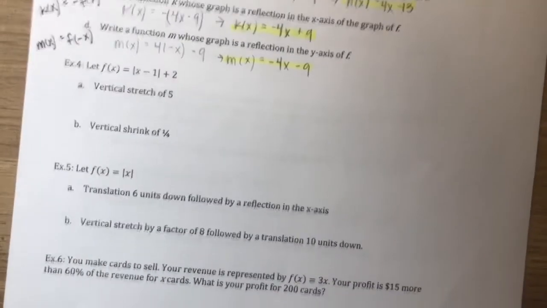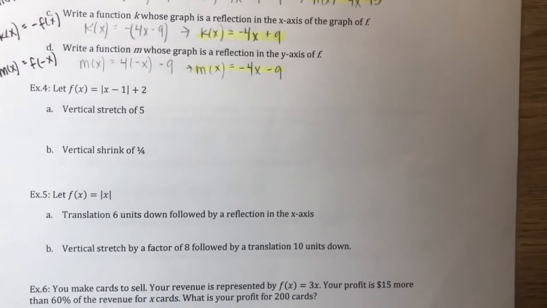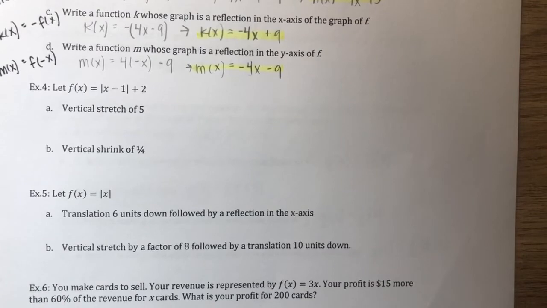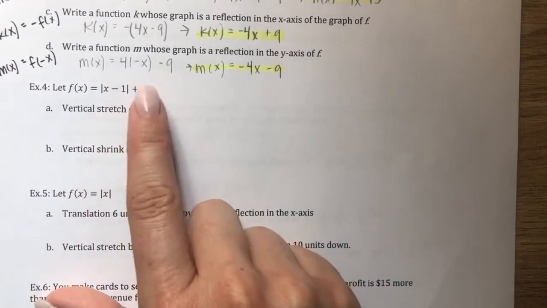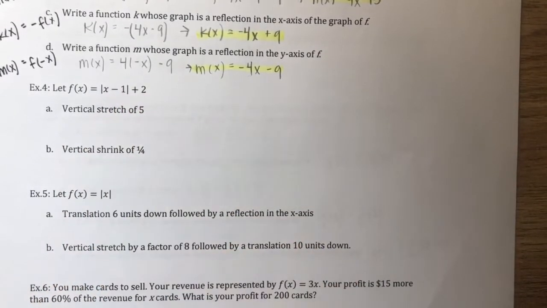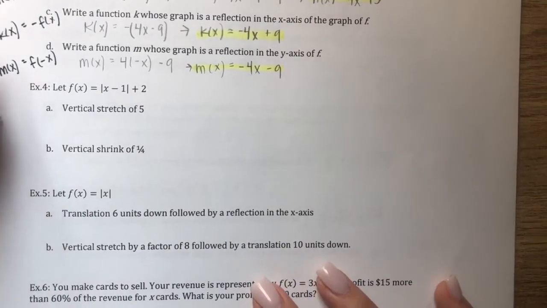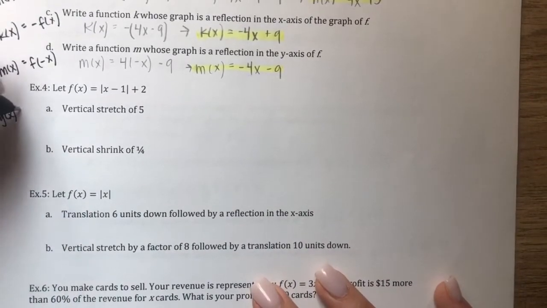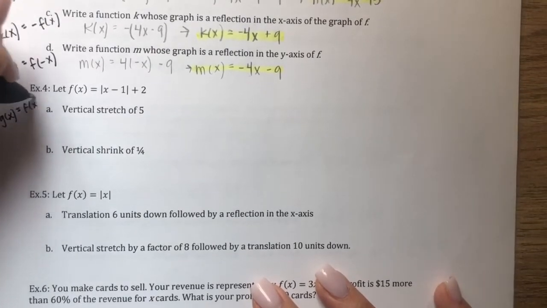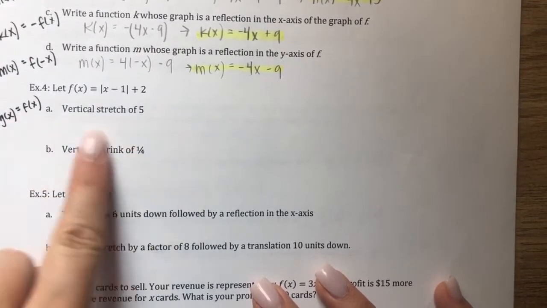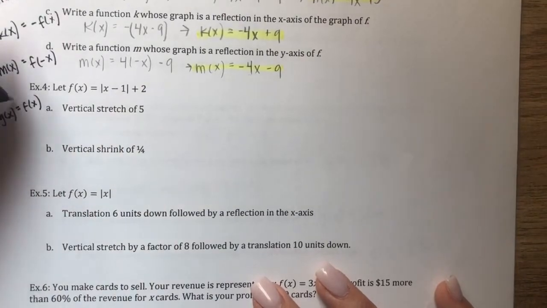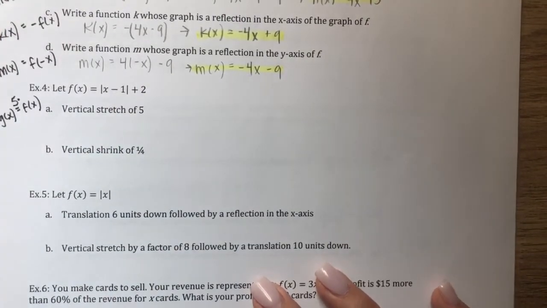For example 4, we're going to now work with an absolute value function. So let f of x equal the absolute value of x minus 1 plus 2. We're going to do a vertical stretch of 5. So our new function, we'll call it g of x, is going to be f of x. Sorry, I forgot the 5. But a vertical stretch of 5, so we're going to multiply 5 times f of x, right?